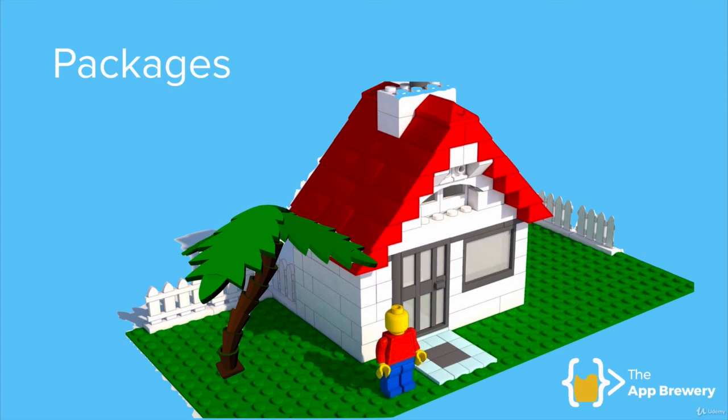In the next lesson, we're going to be looking at how we can use a sound playing package to be able to play our xylophone sounds.